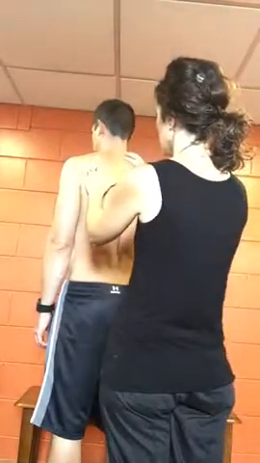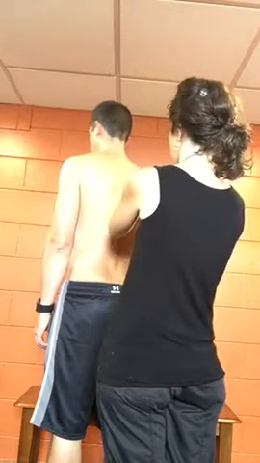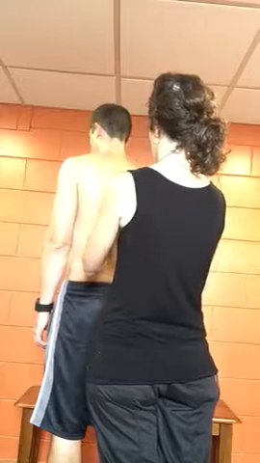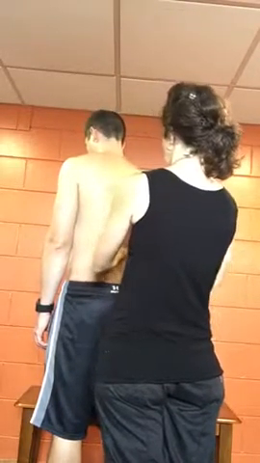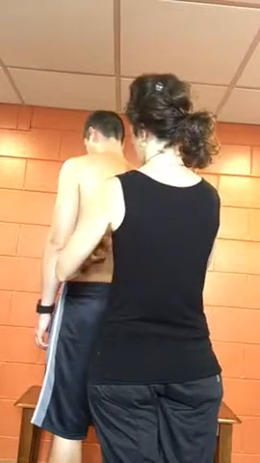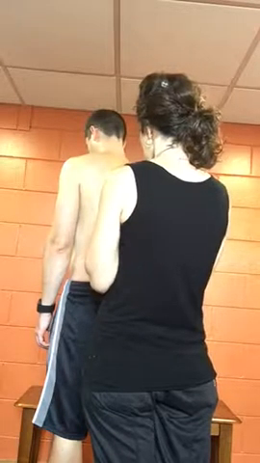I'm going to percuss his lung fields, noting any areas of density or unevenness, and the percussion does not show that.